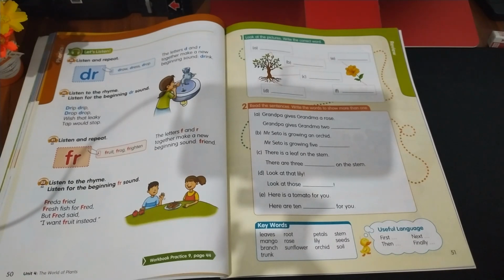Next, we have another phonics sound, that is F and R. F and R together make a new beginning sound. Friend. Friend. Fruit. Frog. Frighten. Fruit. Frog. Frighten.